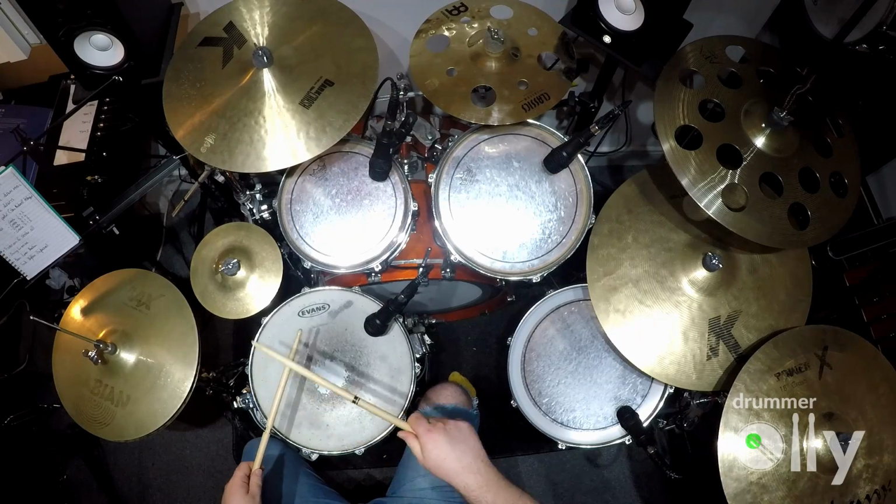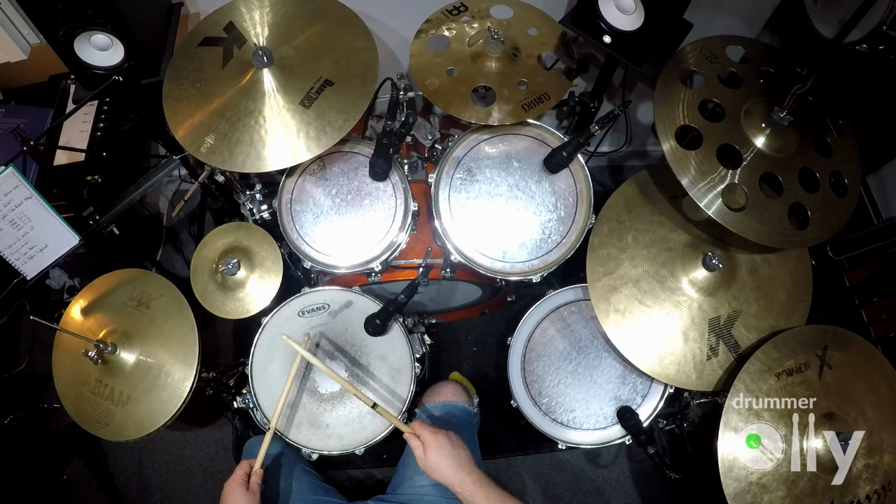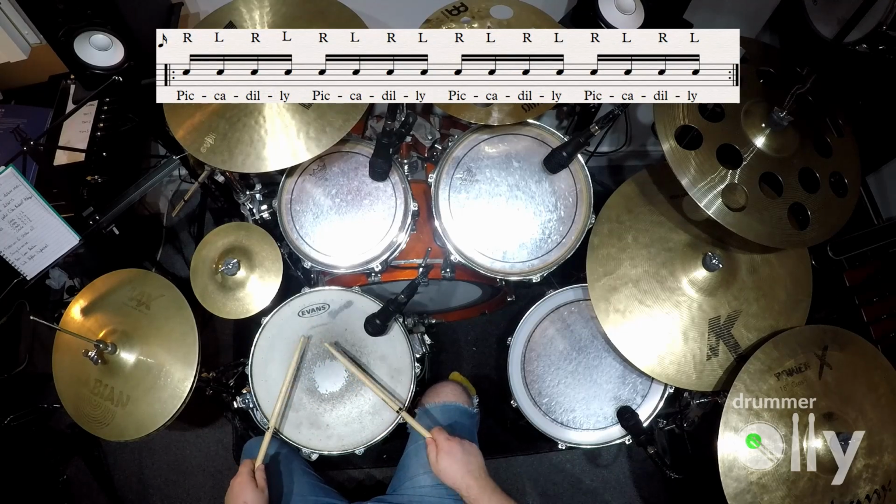And you will usually see these in a group of 4, like this. So once again, I'll play these for you so you can hear how these go in terms of beats. So there you go. That's crotchets, quavers, and semiquavers.